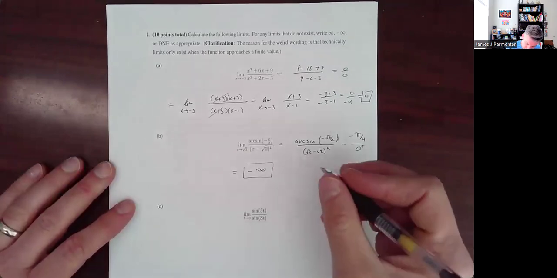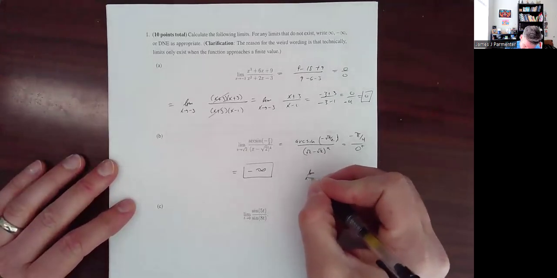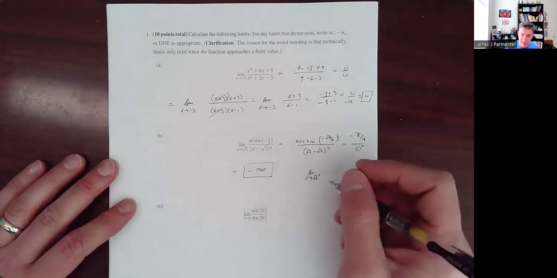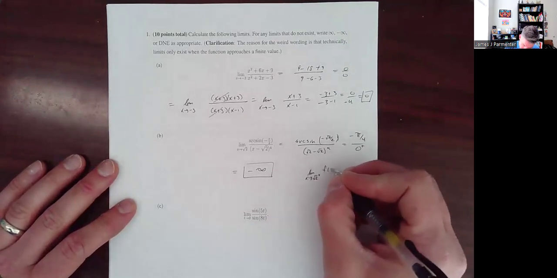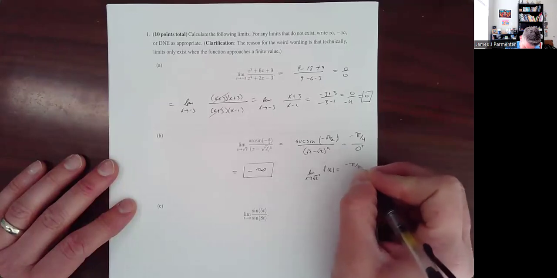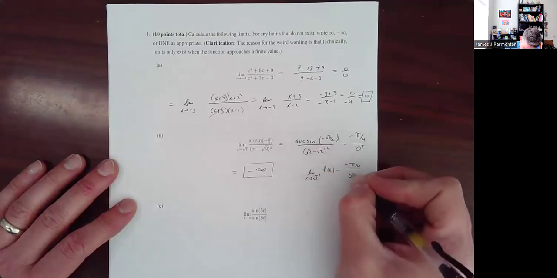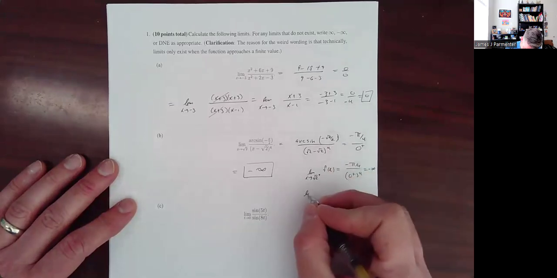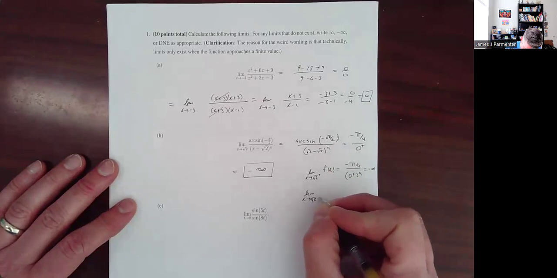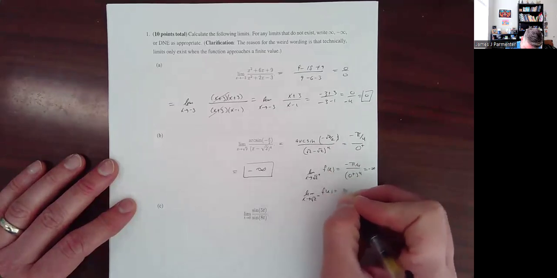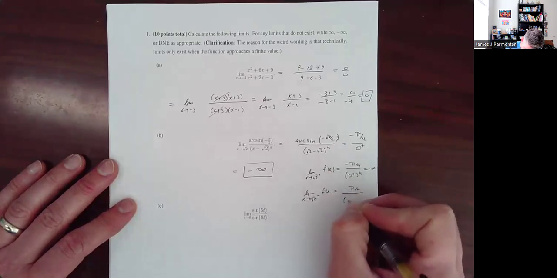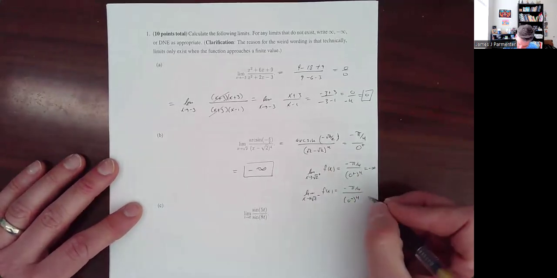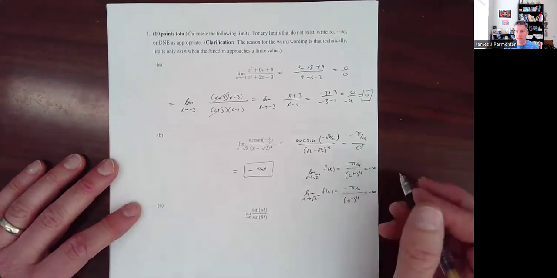So here we could do more work and say limit as x approaches root 2 from the right. I'm just going to write the function to make it easier. I know I'm going to get negative pi over 4 on top, and a number slightly bigger than 0 raised to the 4th power, which is negative infinity. Similarly, limit as x approaches root 2 from the left. You'd have a negative pi over 4 on top, and a slightly negative number on the bottom, but still raised to the 4th power means it's still positive. So that's why you're getting negative infinity on both sides.